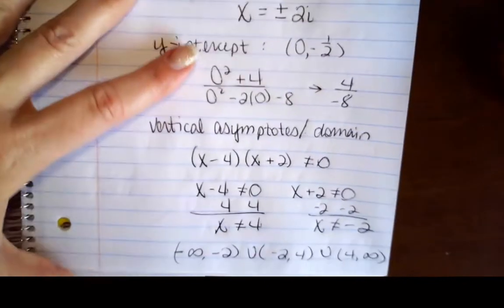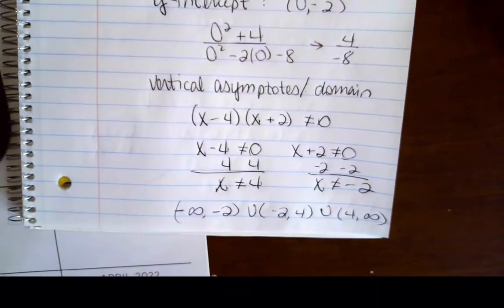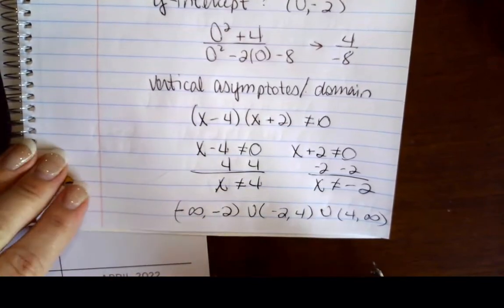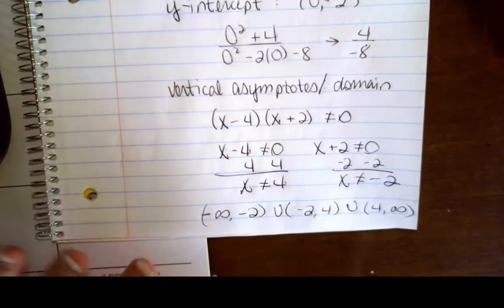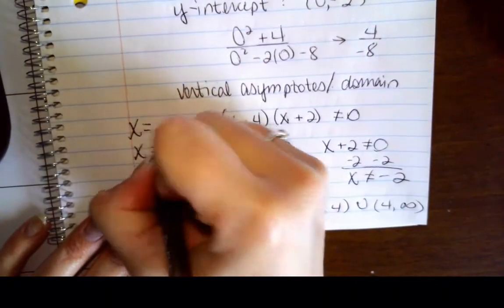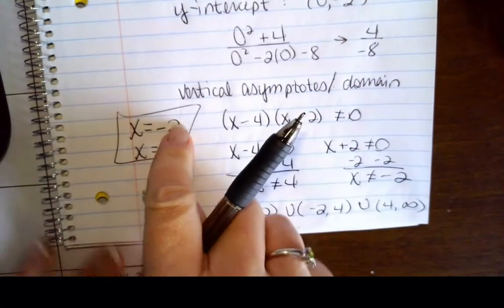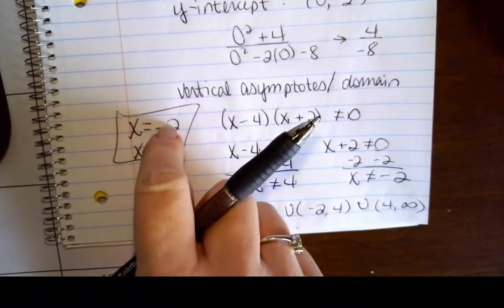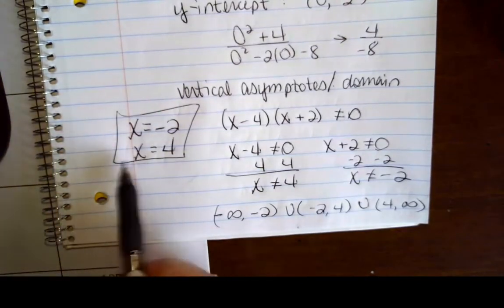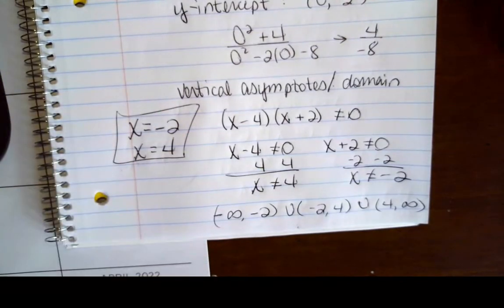But remember, you're using parentheses or soft brackets to indicate that you can't touch the negative 2. You can't touch the 4. Because what's at negative 2 and what's at 4? At negative 2, you have a vertical asymptote. So this is the equation of a vertical line. At 4, you have a vertical asymptote. So that's the equation of a line. Okay? Let's do it again.